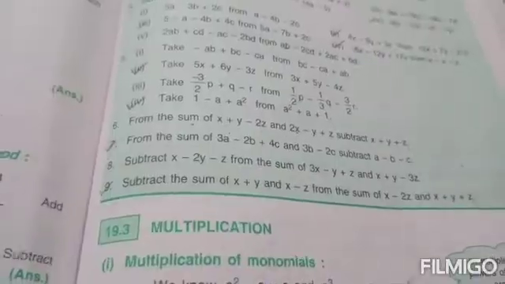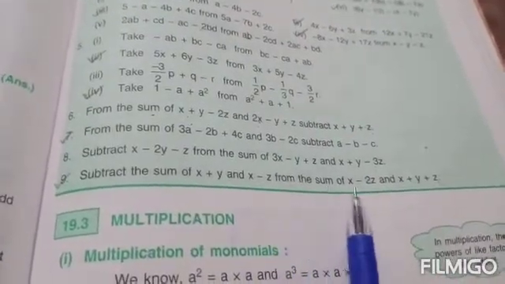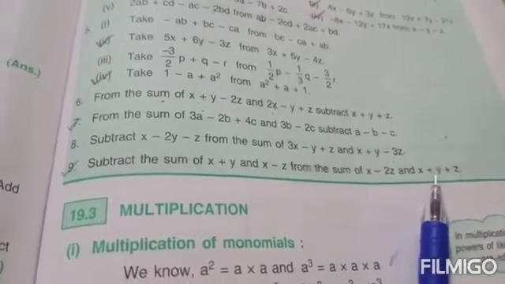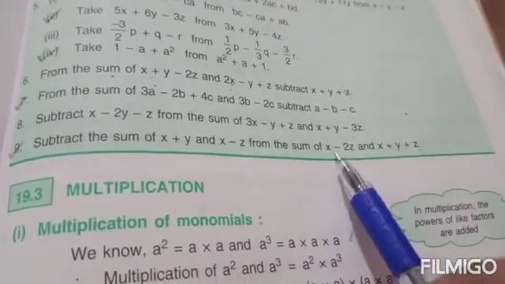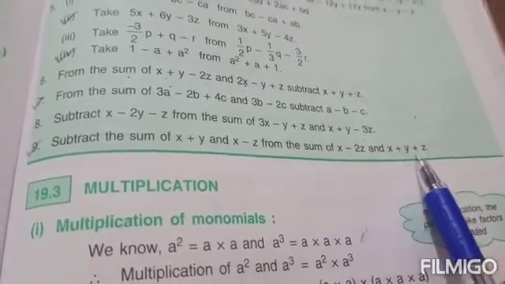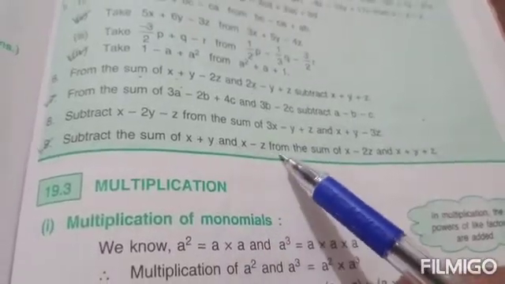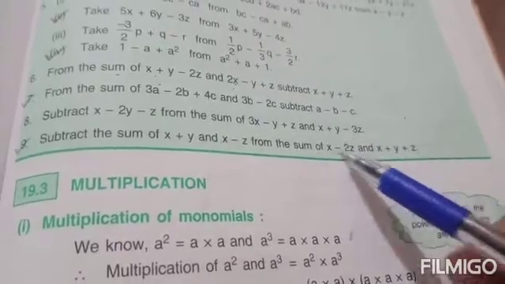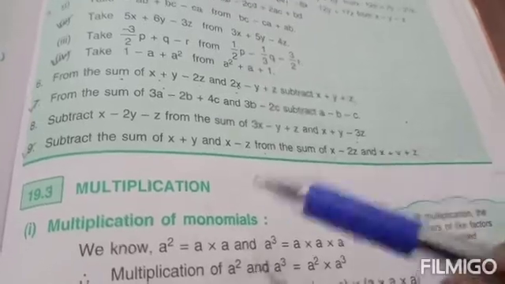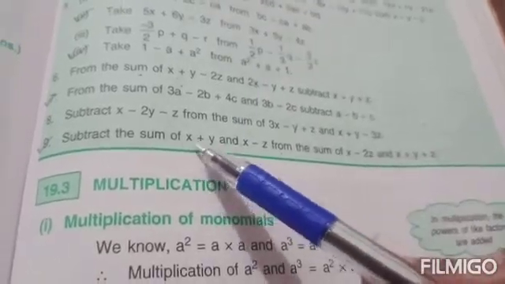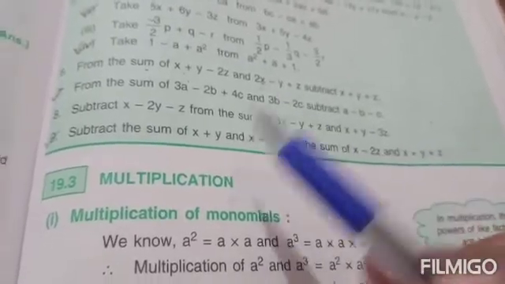Okay. Ninth question. Subtract the sum of x plus y and x minus z from the sum of x minus 2z and x plus y plus z. So from this sum, that is from the sum of x minus 2z and x plus y plus z, you have to subtract the sum of x plus y and x minus z. Okay, so you have to find this sum first, that is the sum of x minus 2z and x plus y plus z. Then secondly, you have to find the sum of x plus y and x minus z. Then from the first sum, you have to subtract the second sum.